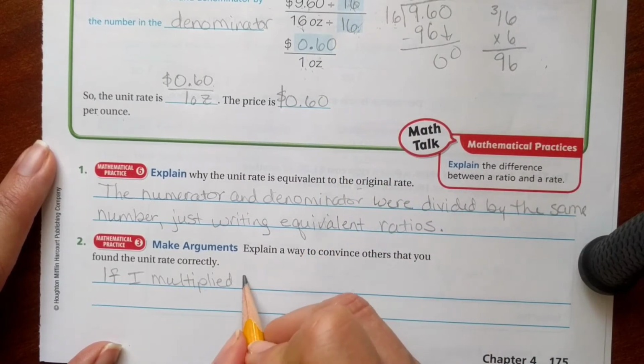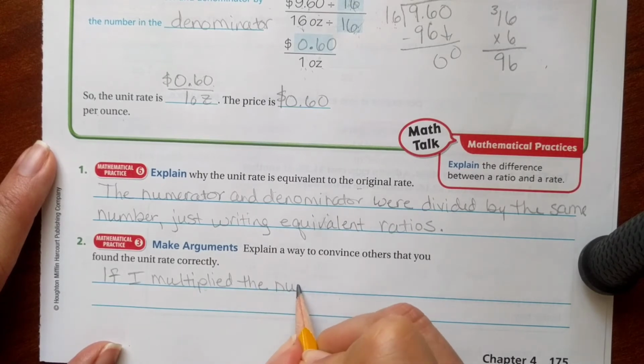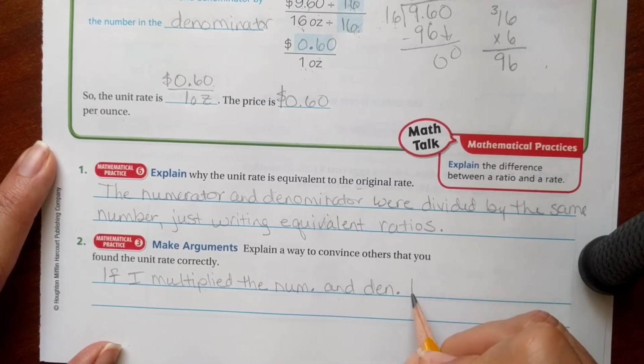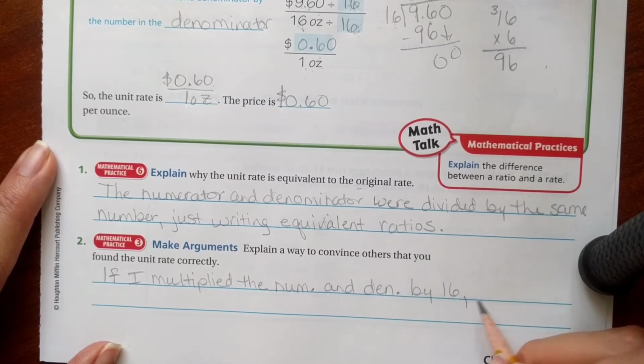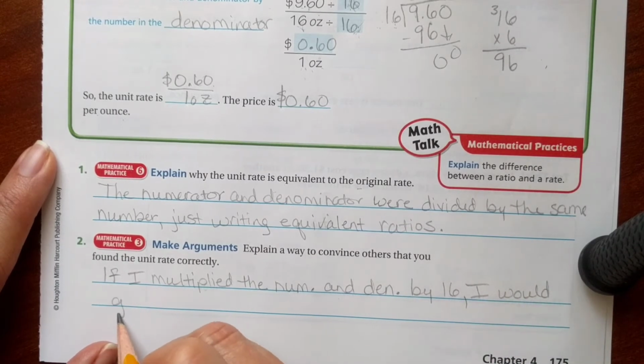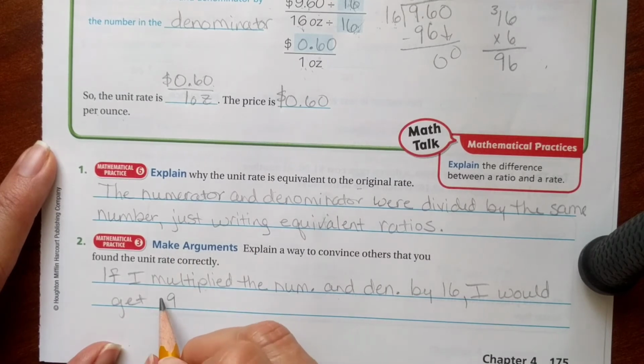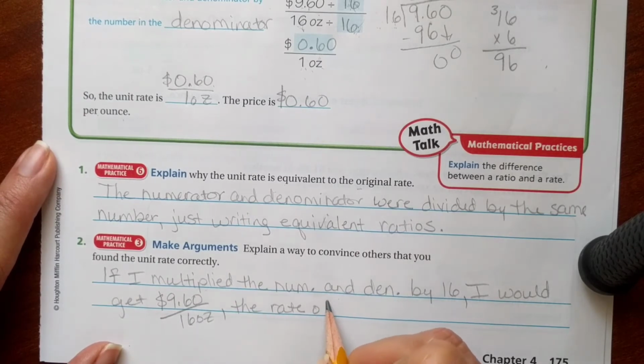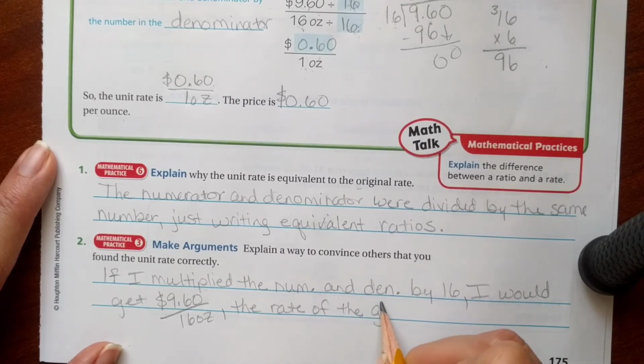So if I multiplied the numerator and the denominator by 16, I would get $9.60 and 16 ounces, the rate of the given problem.